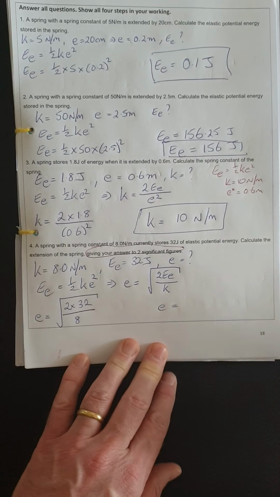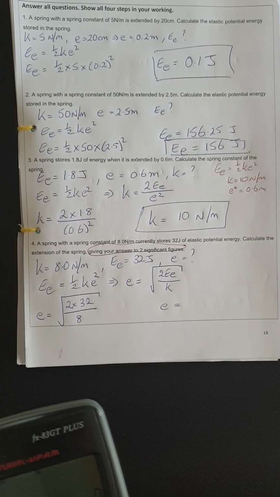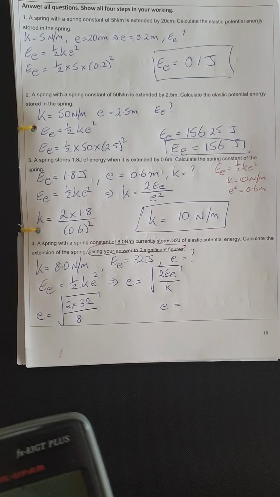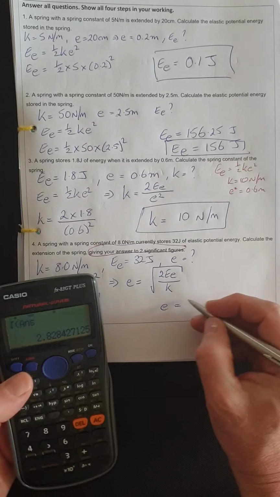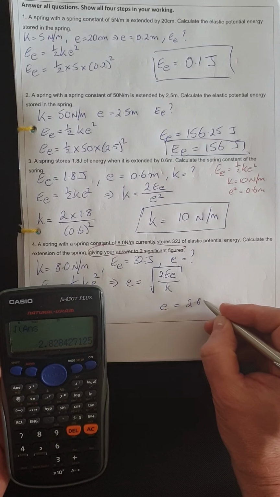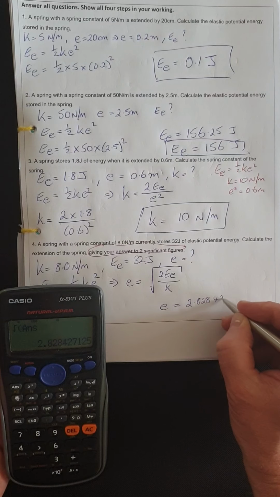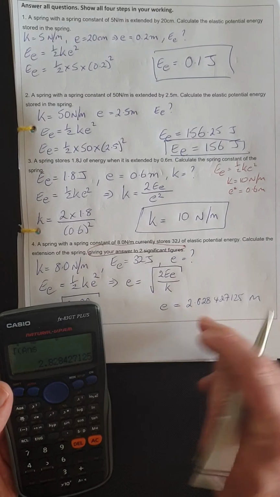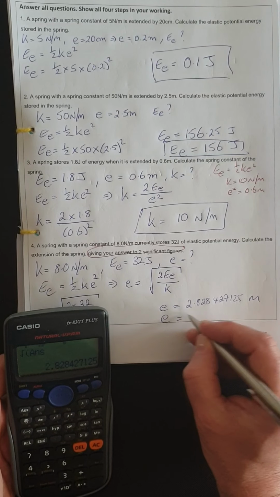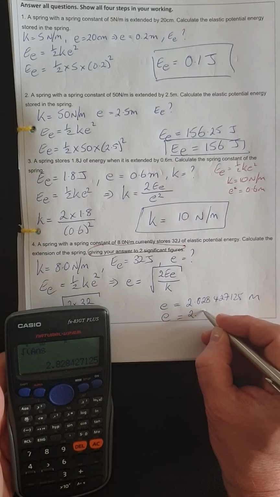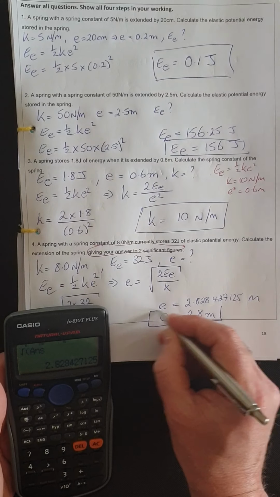So it gives me an extension of 2.828427125, which is the square root of 8. But again, I have to give this to two significant figures, so I write that as 2.8 meters as my answer.